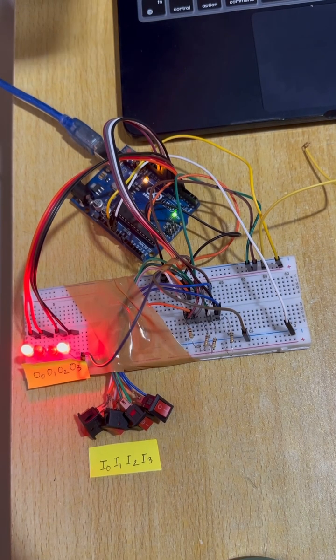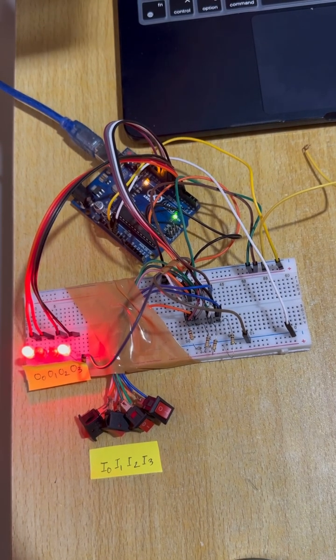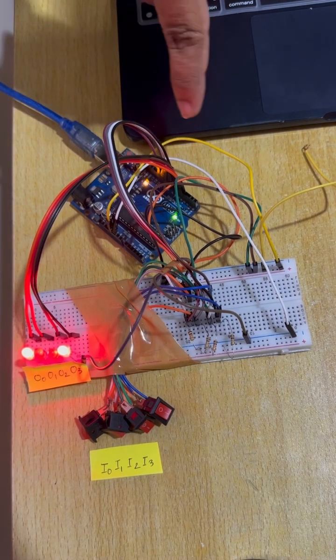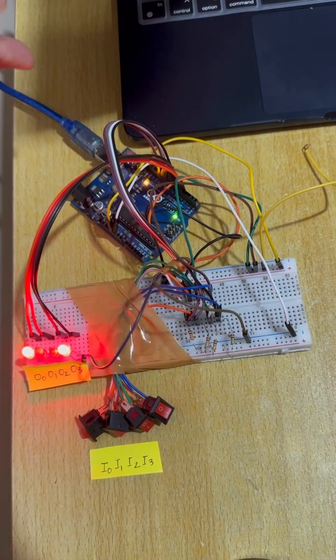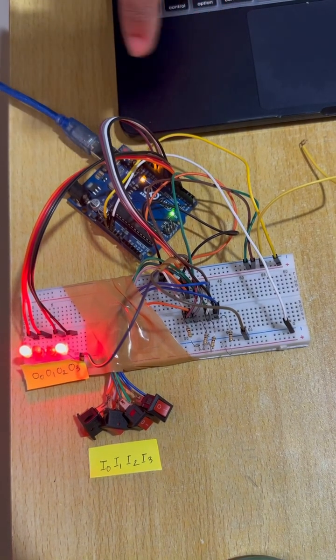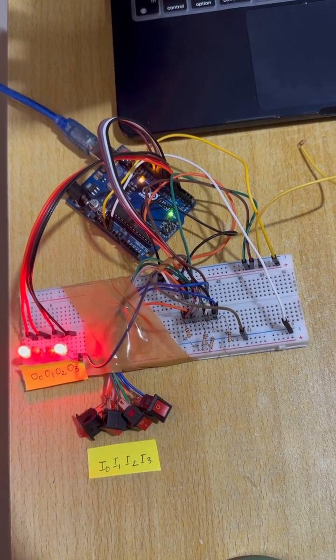First, I will be talking about the structure of our project. We are using an Arduino Uno as our microcontroller here, which consists of 14 digital pins, and there are 6 analog pins, A0 to A5, and the digital pins are from 0 to 13.